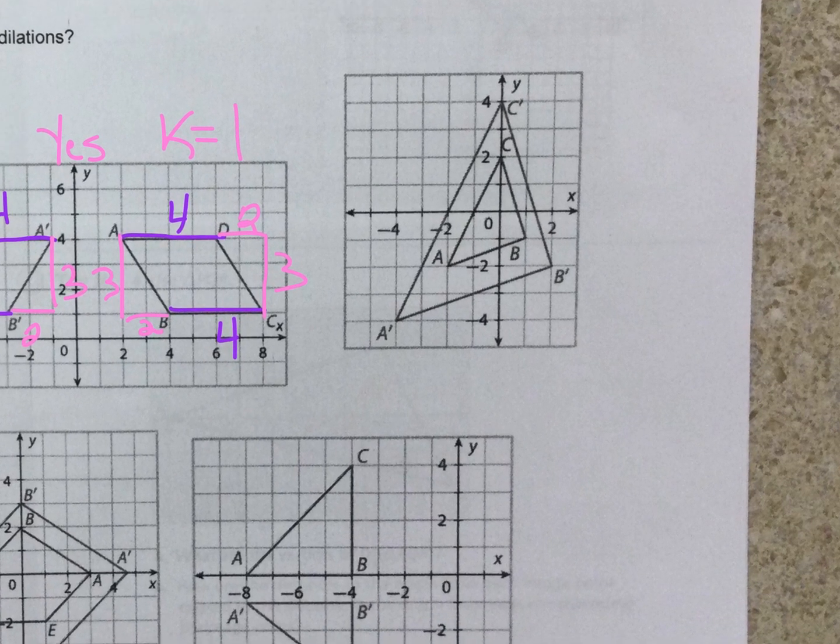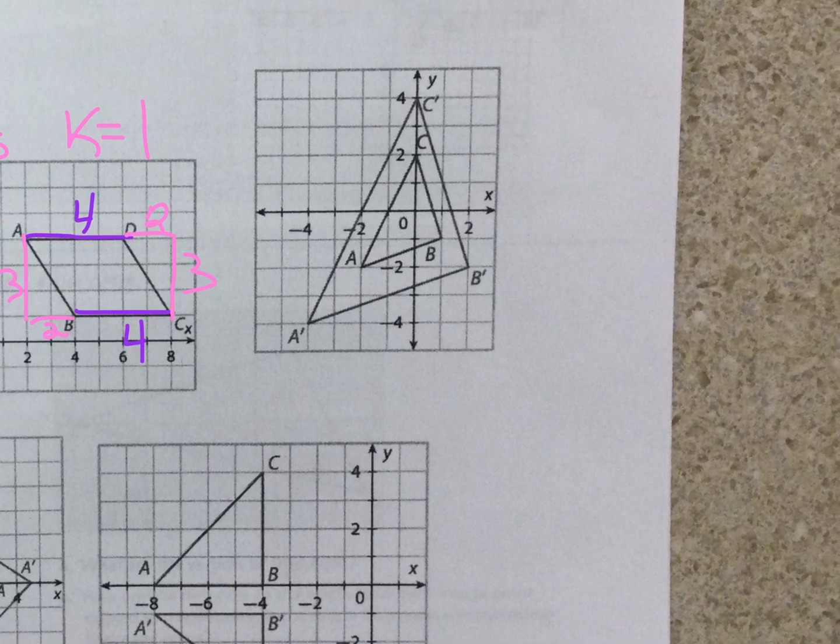So let's check this one. So here we have 1, 2, 3, 4, 5, 6, and 1, 2. And this is 1, 2, 3, 1. So that's a scale factor of 2 for that one side.